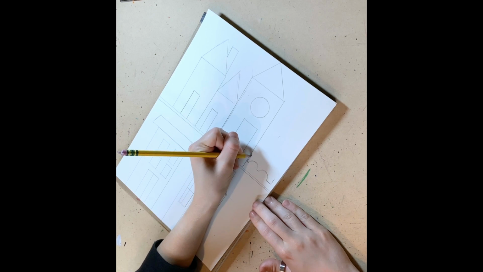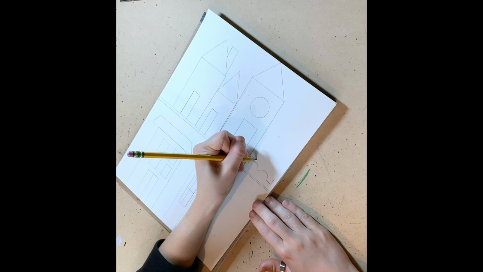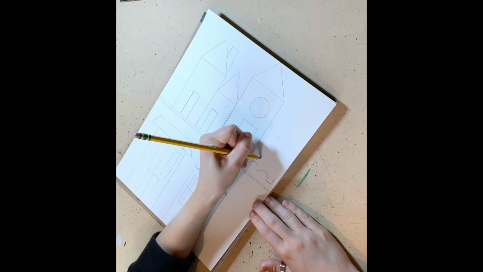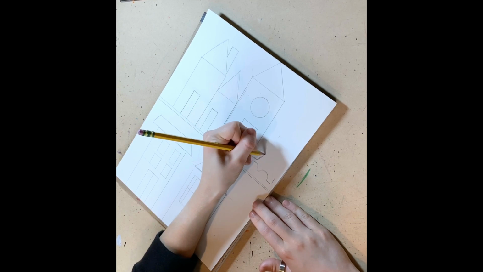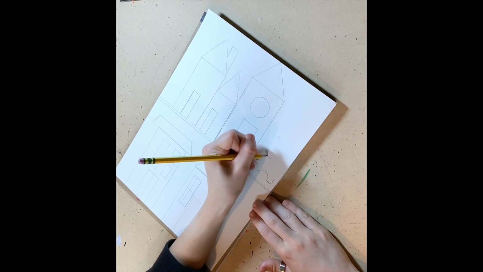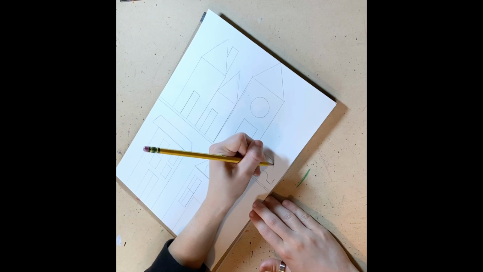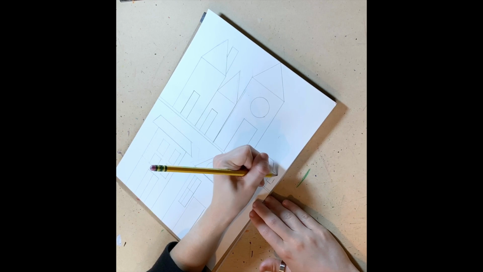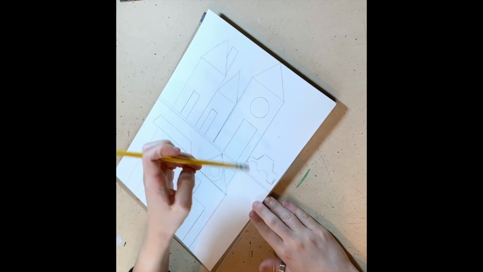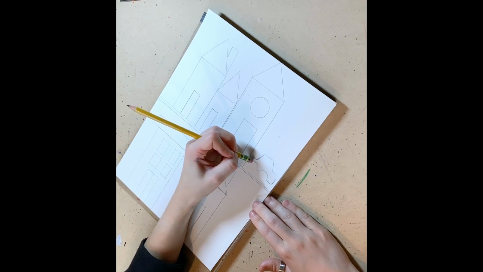And you draw up, down, up again, over, down, and that is the shape of the car.